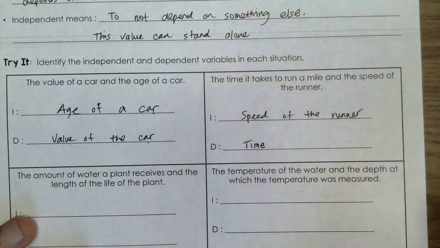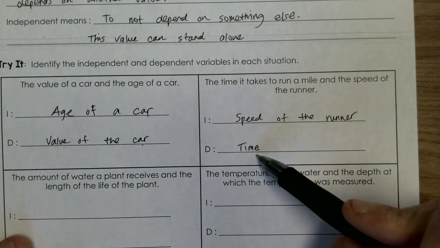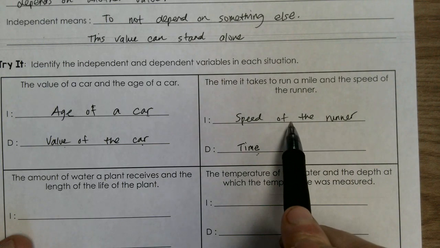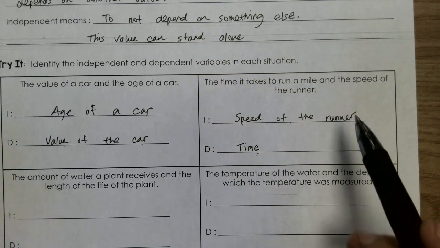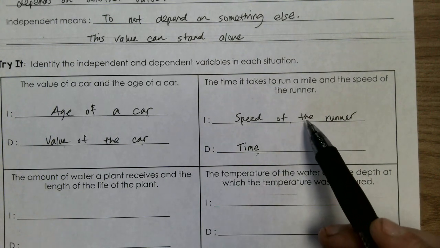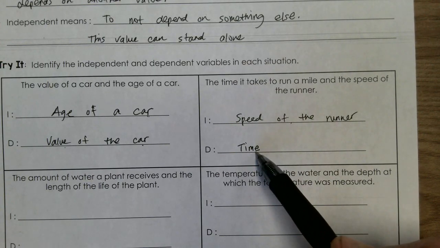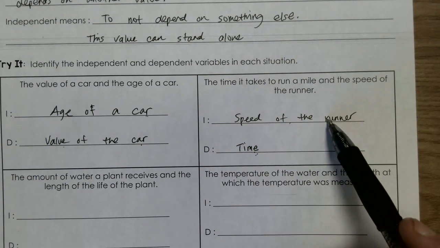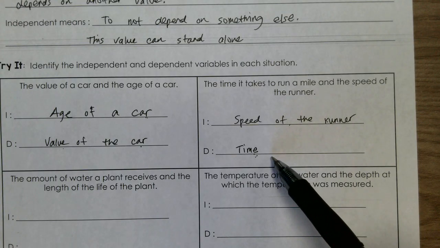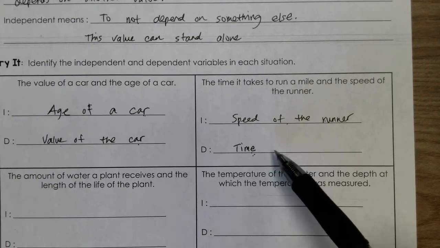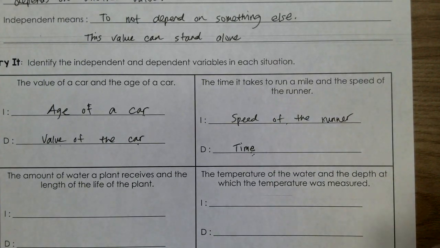The time is going to depend on how fast the runner is going to finish the race. The faster they go, the quicker the time would be. The slower they go, the longer the time's going to be. So the time would depend on how fast the runner goes.